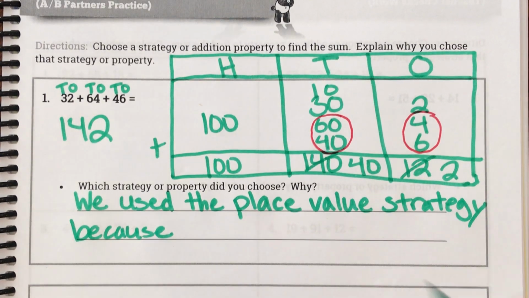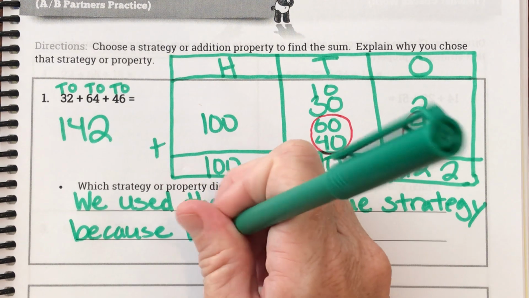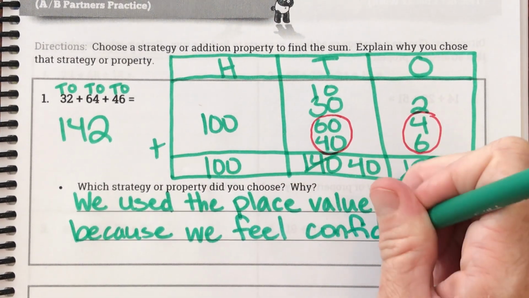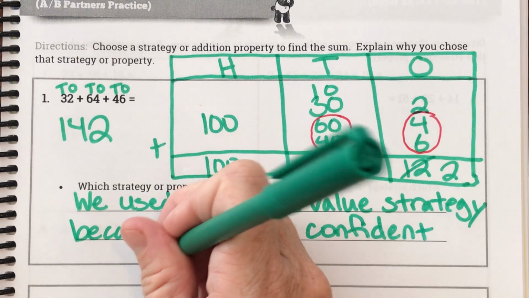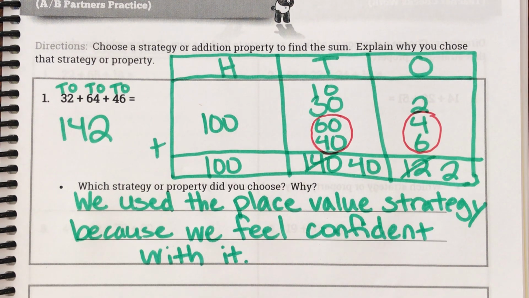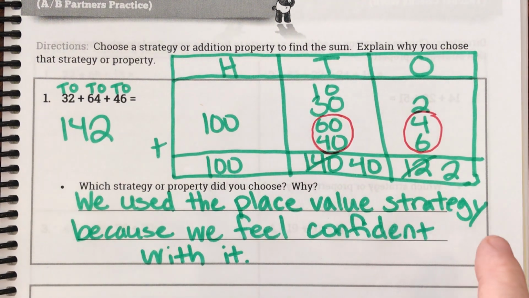We use the place value strategy because we feel confident with it. Okay. So if you need to pause the video, boys and girls, to get your sentence down, you can pause it.